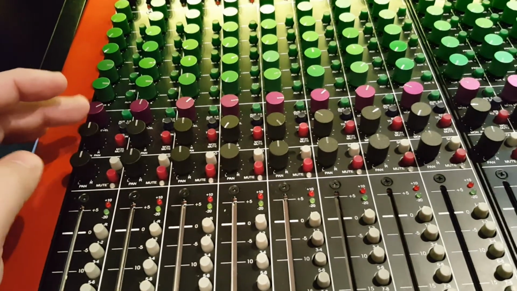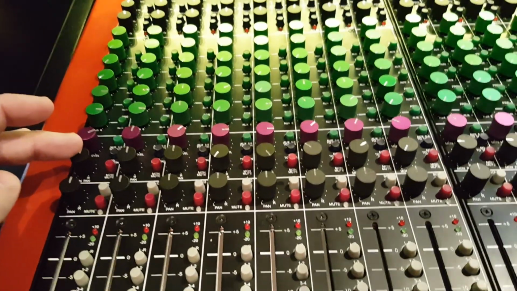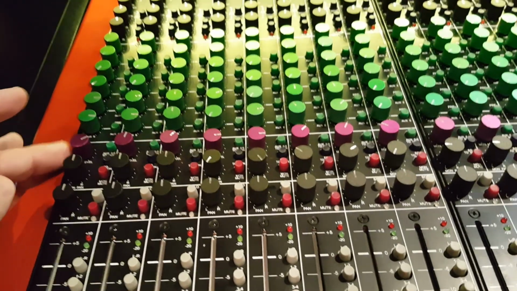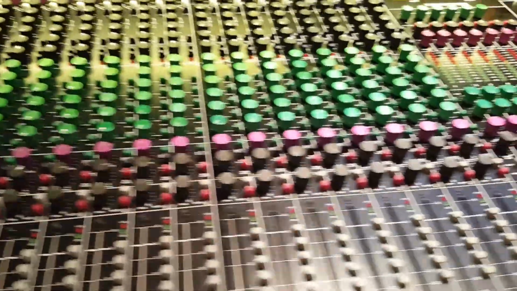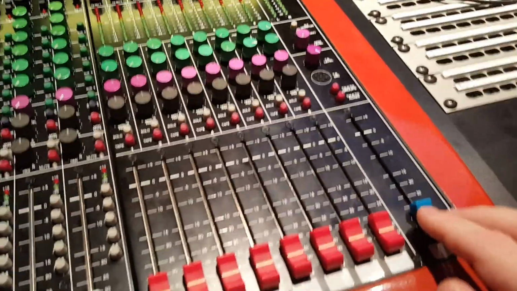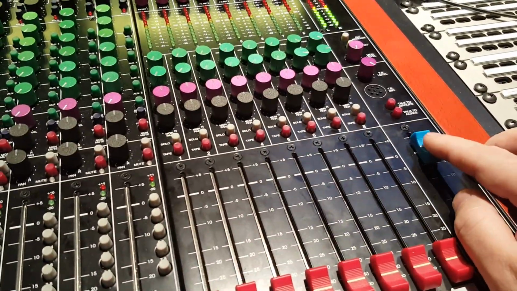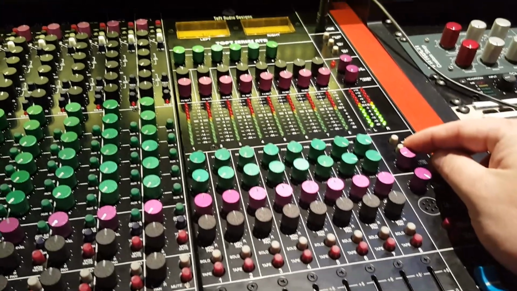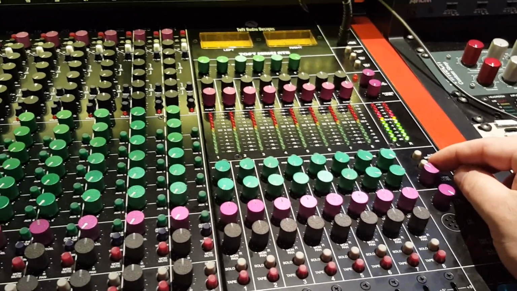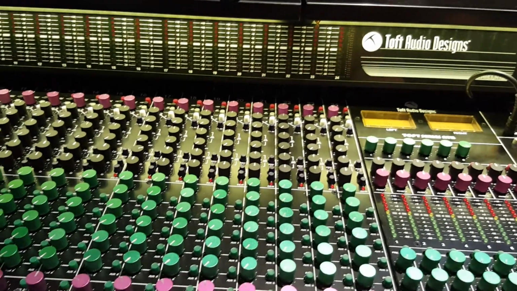From the monitor pan, we route now to the stereo bus. In the TOFT, we understand that the monitor section goes directly to the stereo bus. From the stereo bus, it comes over to the master fader. Master fader, when I bring that up to unity gain, I can see that I've got signal, and I can go ahead and bring up the control room monitor volume for my sound.